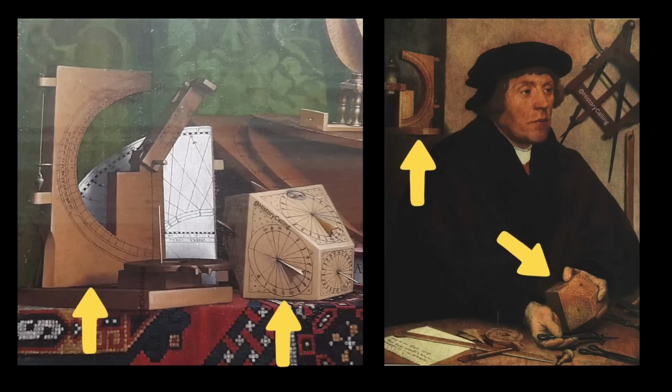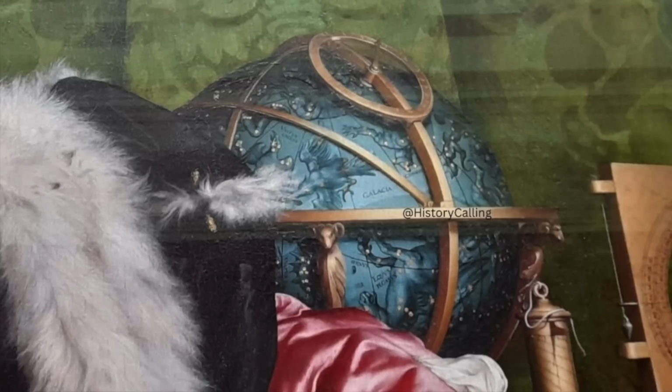The celestial globe, which depicts the heavens, has aroused considerable discussion. It represents astronomy, one of the 7 liberal arts, and shows the constellations of Hercules, Draco, Lyra, Cygnus, Delphinus, Pegasus, Cepheus, Cassiopeia, Andromeda, and Perseus.